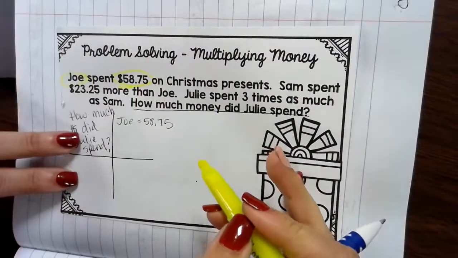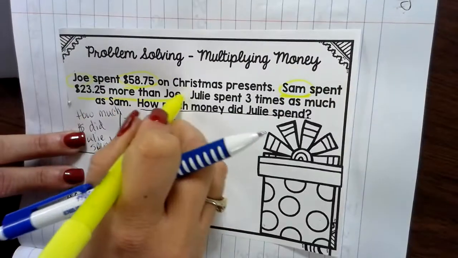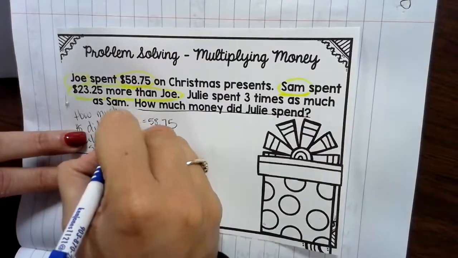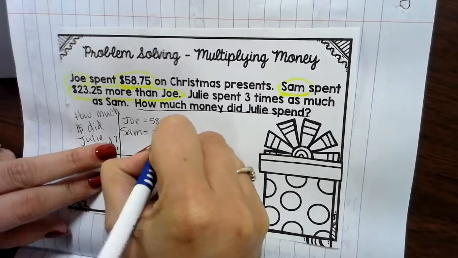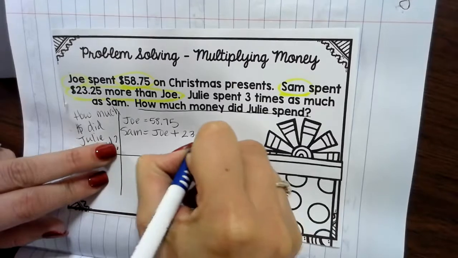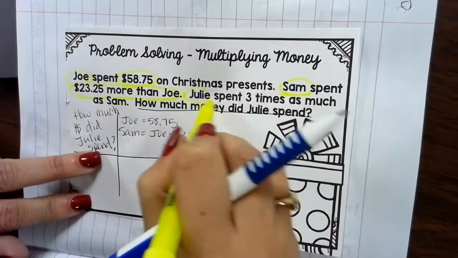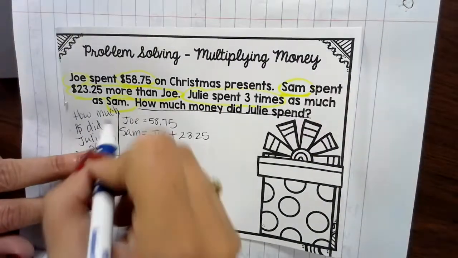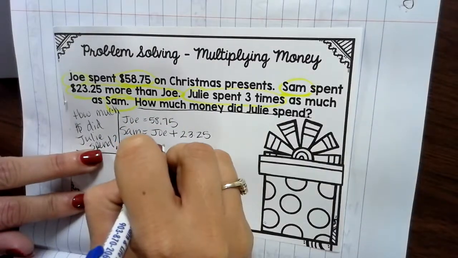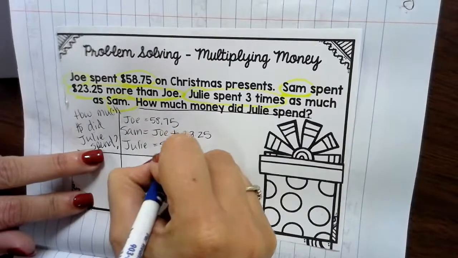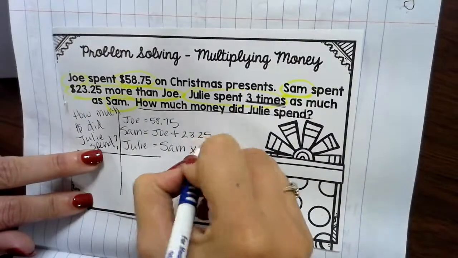Sam spent $23.25 more than Joe. So Sam, how do I figure out what he spent? Well, I got to take Joe's plus $23.25, right? And then the next important piece is Julie spent 3 times as much as Sam. So to get Julie, well, that's going to be more than Sam. So I'm going to take Sam. And what does the word 3 times mean? Right here, it means times 3.